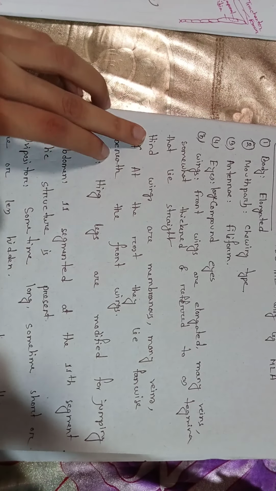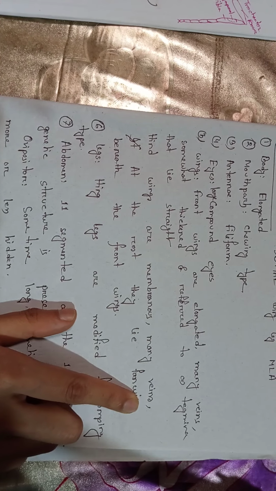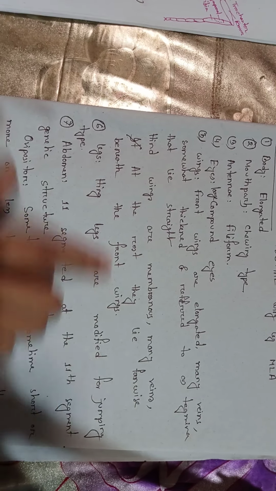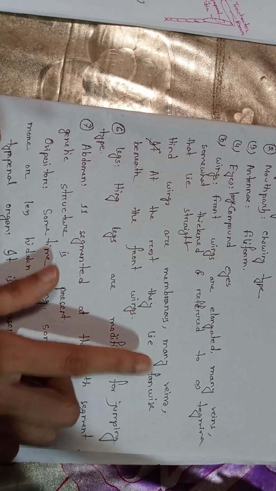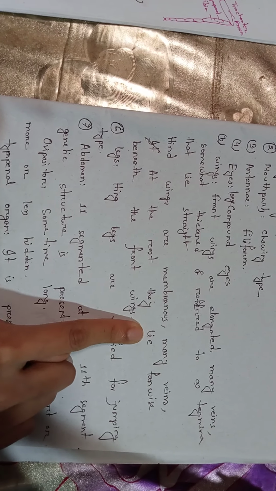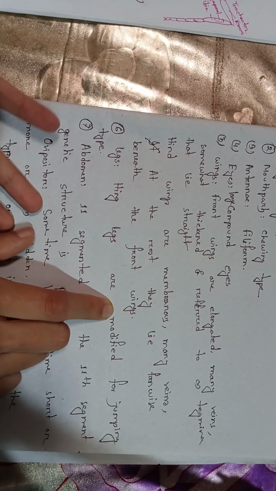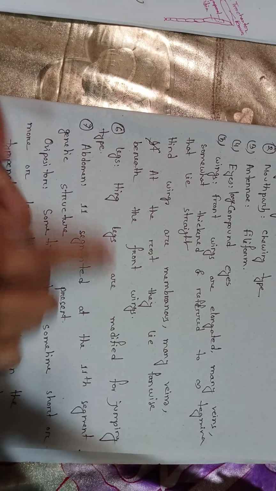Then let's come to the hind wings. Hind wings are membranous and many veins are also present right over here. Then at rest they lie fan-wise beneath the front wings. That means at the resting time, their front wings are covering the hind wings.